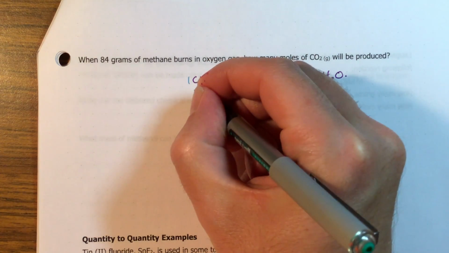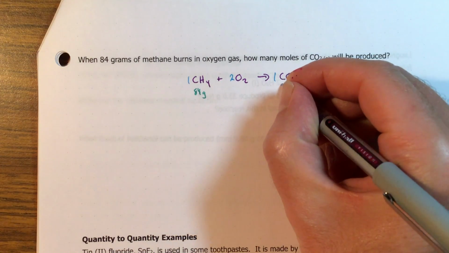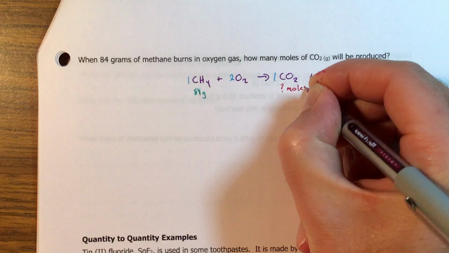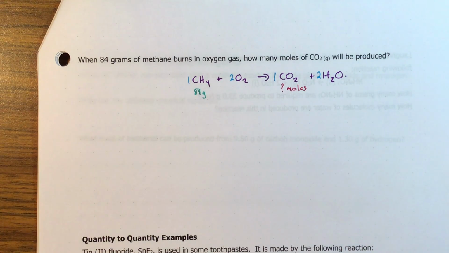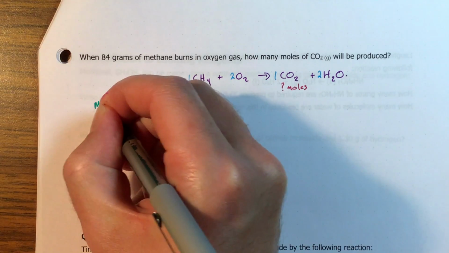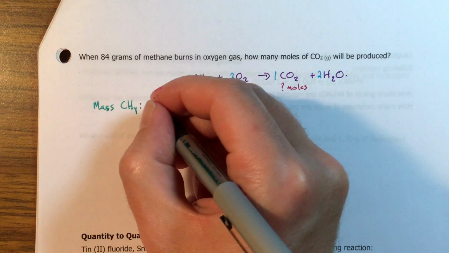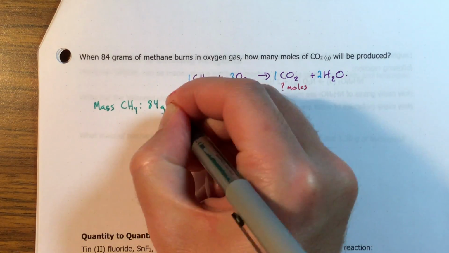Next thing, what do we know? Methane. We've got 84 grams of methane. So we're going to need to know the moles of methane. What are we trying to find out about? How many moles of CO2? Well, that makes it easy because that's one less conversion. So let's map it out. Step 1. We know the mass of CH4 is 84 grams, 2 significant figures.